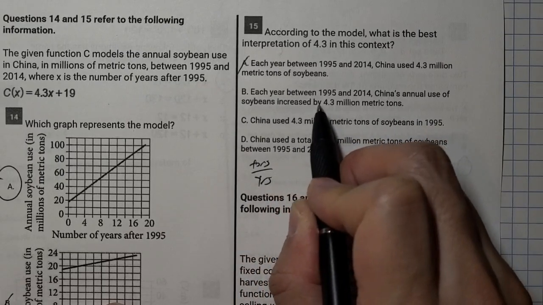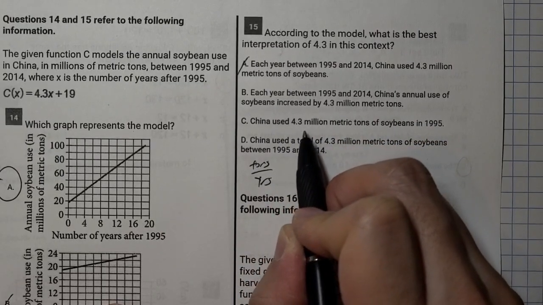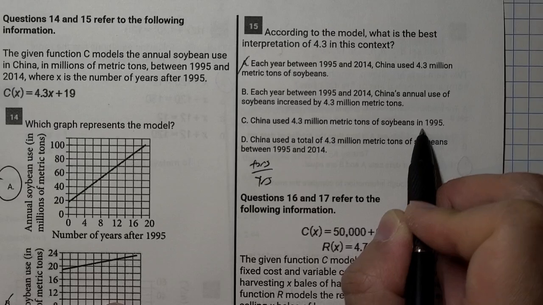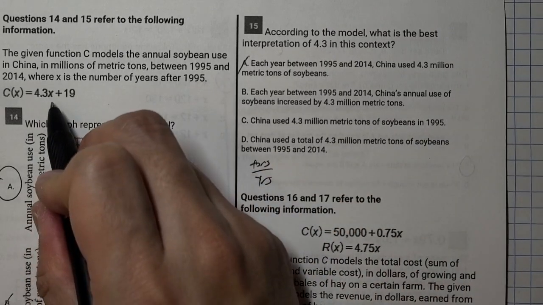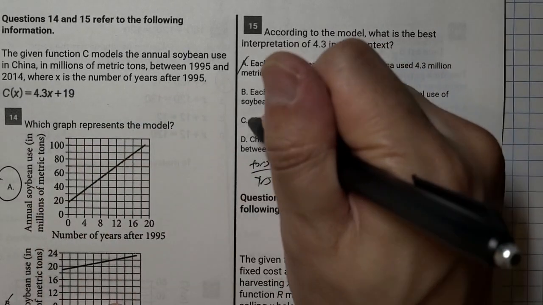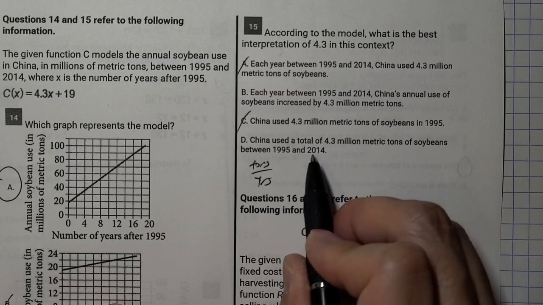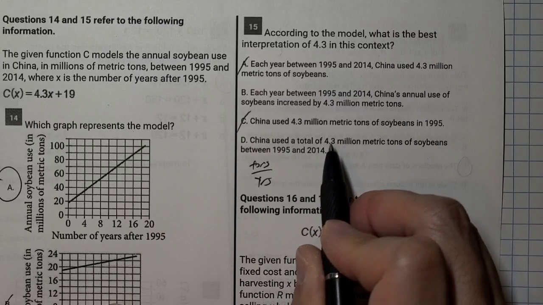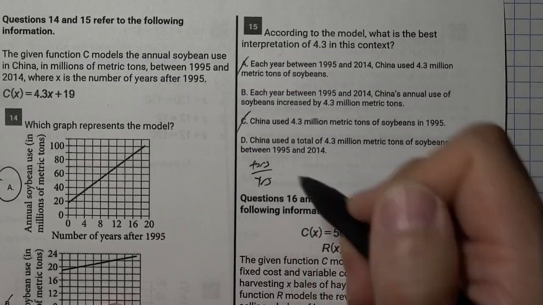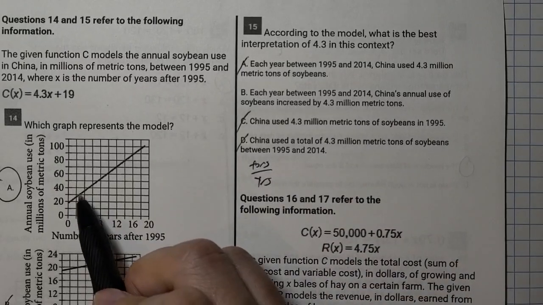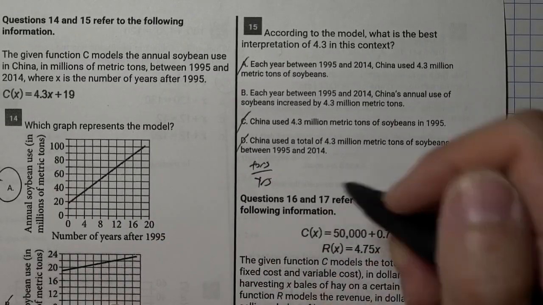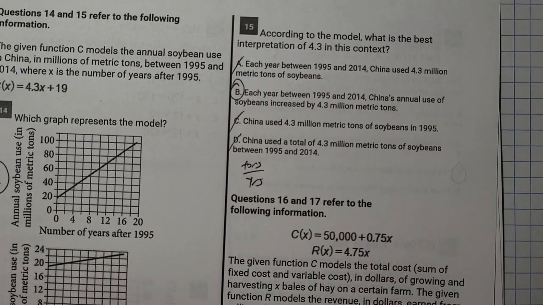China increased by, this is what I was saying, so let's keep that. Used 4.3 in 1995? No, because that's when x is 0. They used 19? He used a total of, no, that's for sure not true. If you add each point on this line, then for sure it's not true, right? So, answer is B.